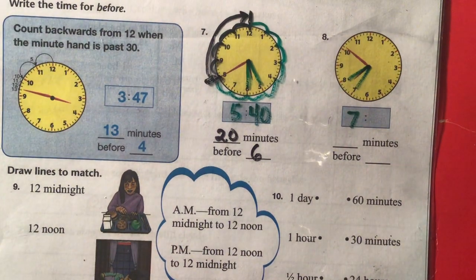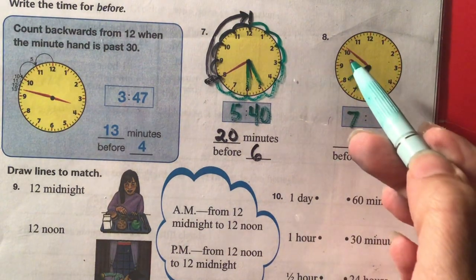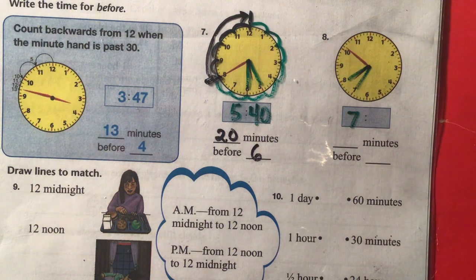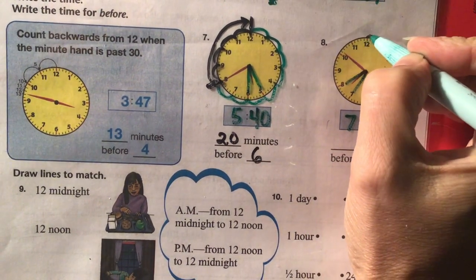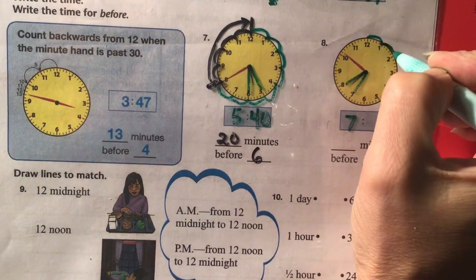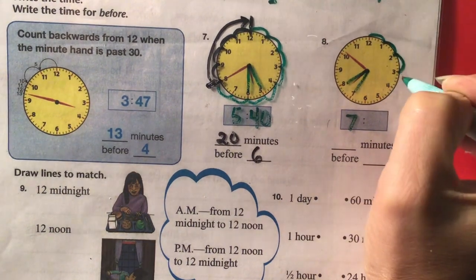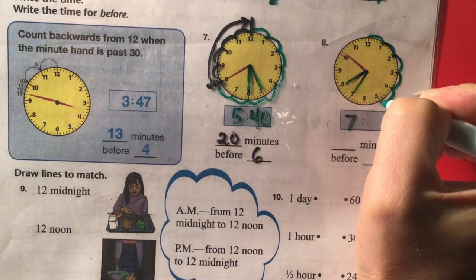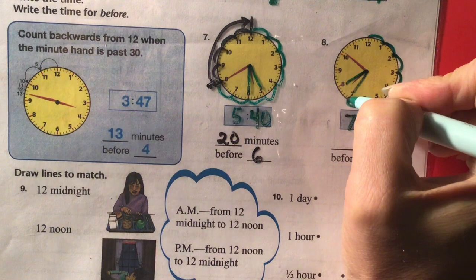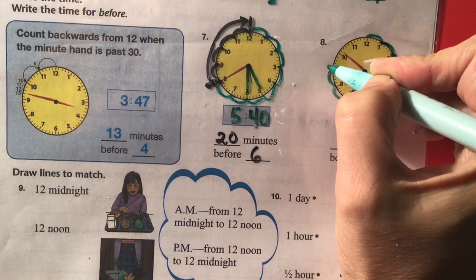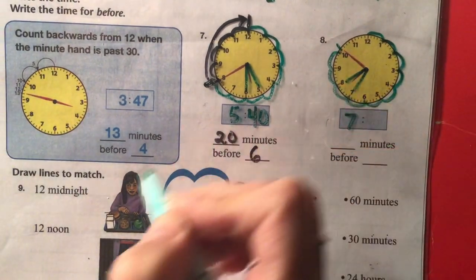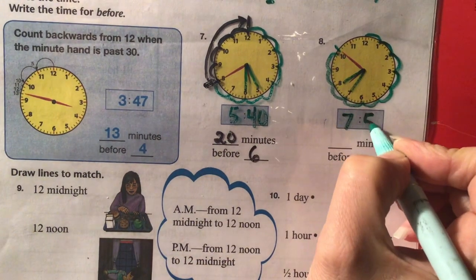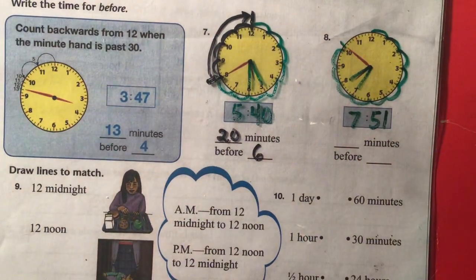Now let's focus on that minute hand. It's really close to the 10. I could multiply 5 times 10, or we can skip count. So I'm going to skip count for friends who need to do that. 5, 10, 15, 20, 25, 30, 35, 40, 45, 50, and then we go one more, 51. So the time is 7:51.